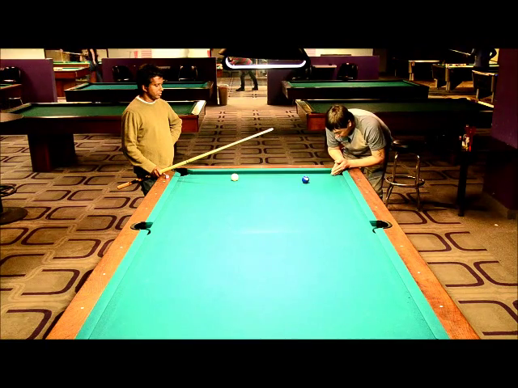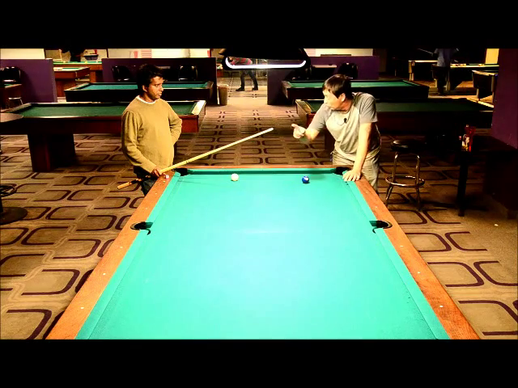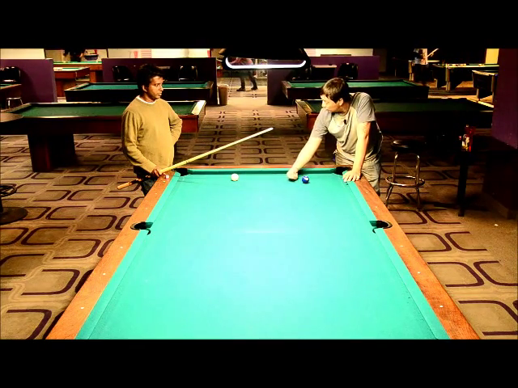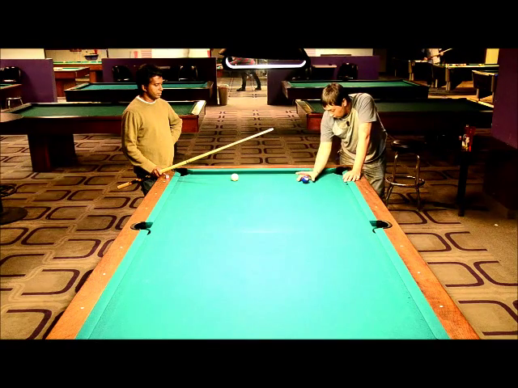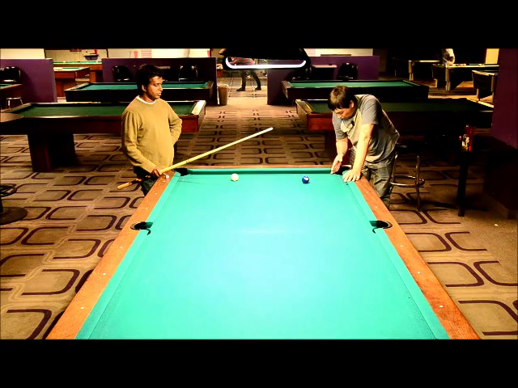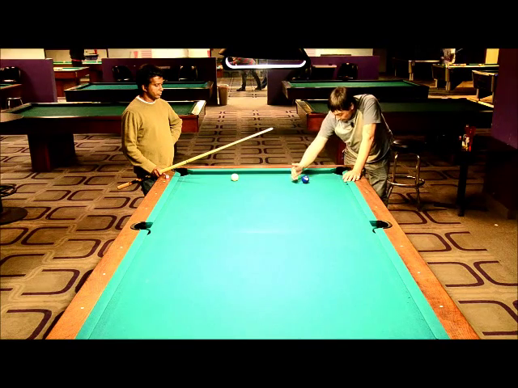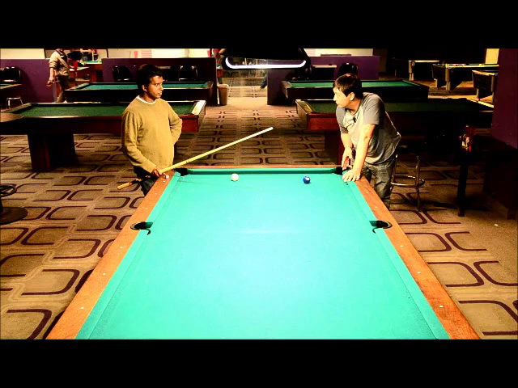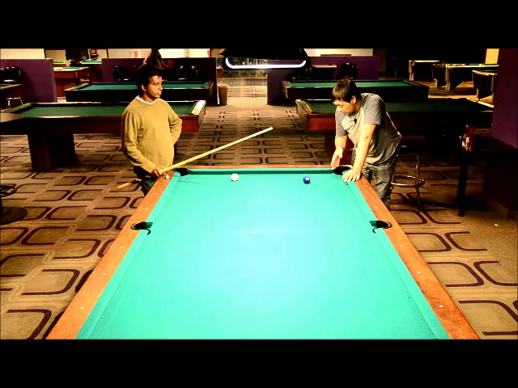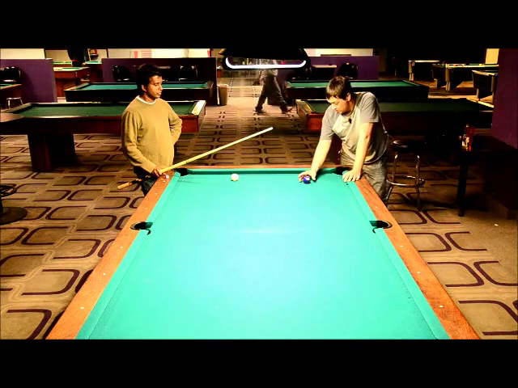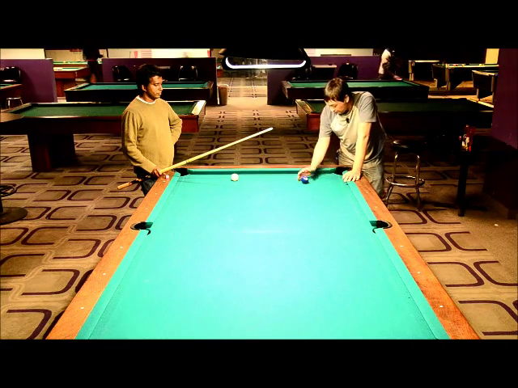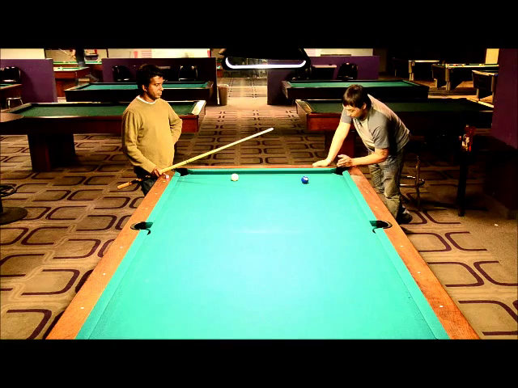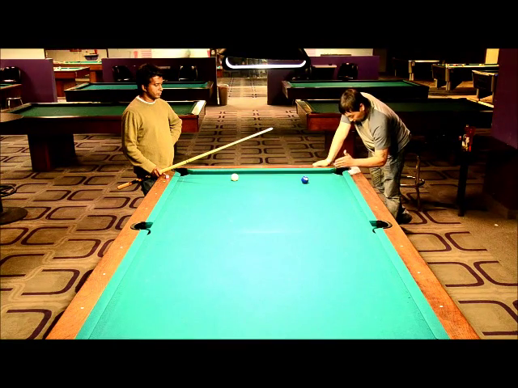If you're using left English or unnatural English, then you're going to have to aim to overcut this shot because you're creating friction. The more friction you create, the more you can overcut. Rule of thumb: more friction or more English, the more you can overcut. Less English, the less you want to overcut.